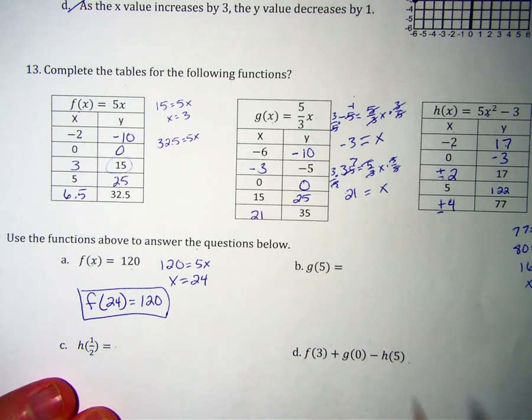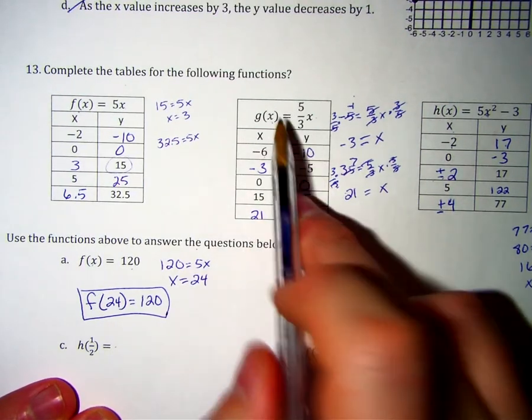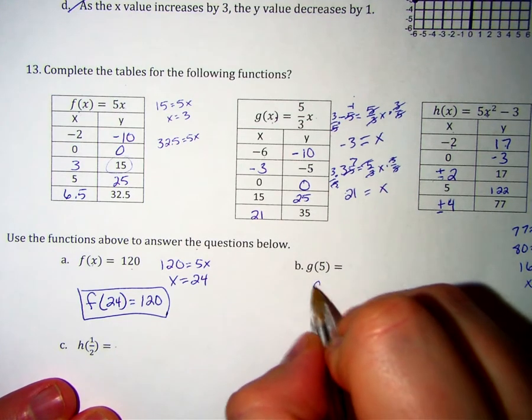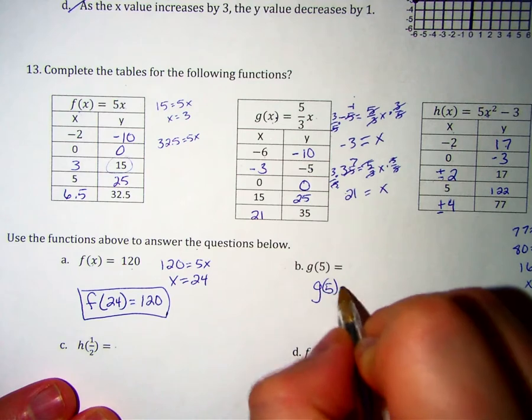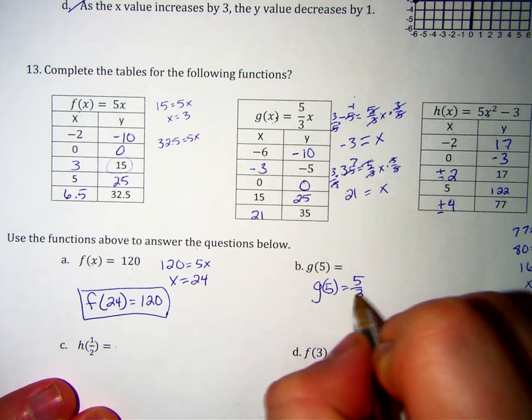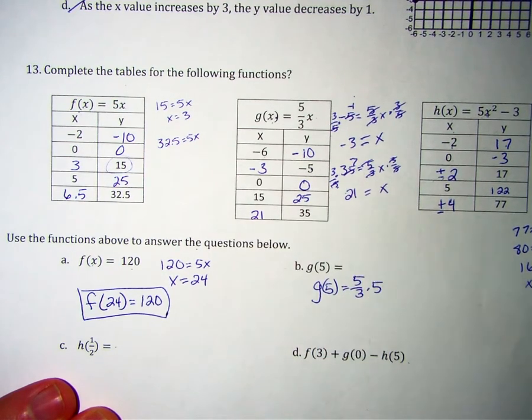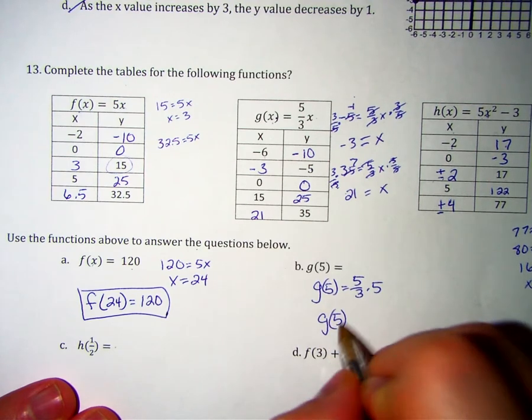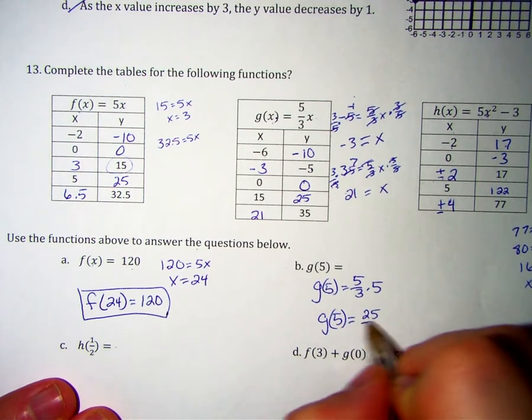B says g of 5. Well, g of 5, we're going to use the g of x function. G of 5 is equal to 5/3 times 5, where 5 times 5 is 25 over 3, and that won't simplify at all. So g of 5 is equal to 25 over 3.